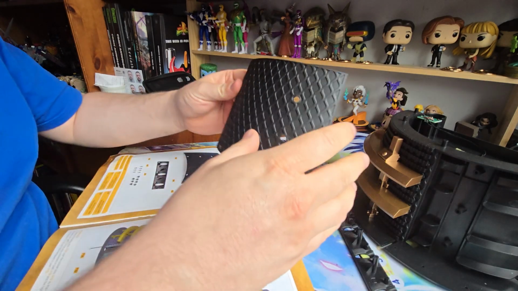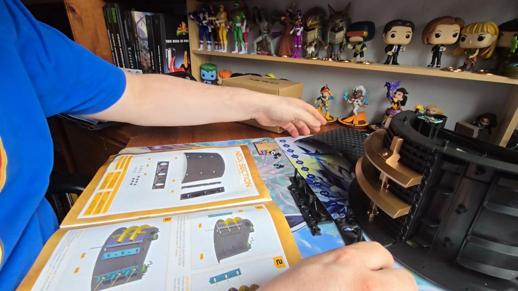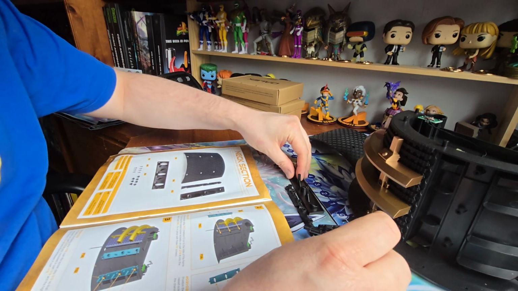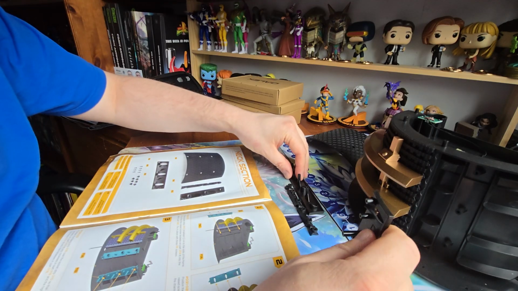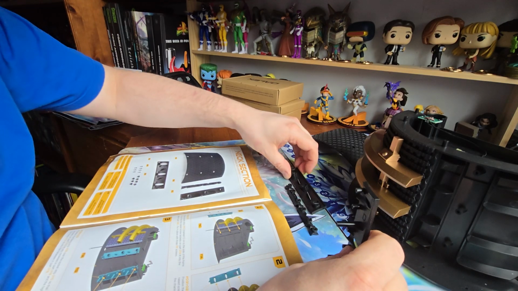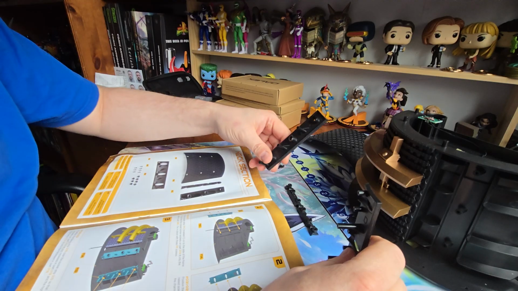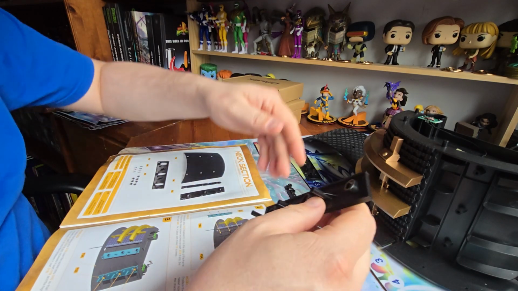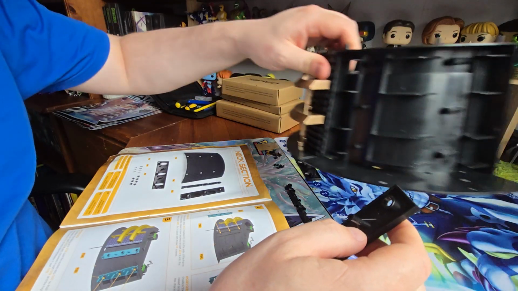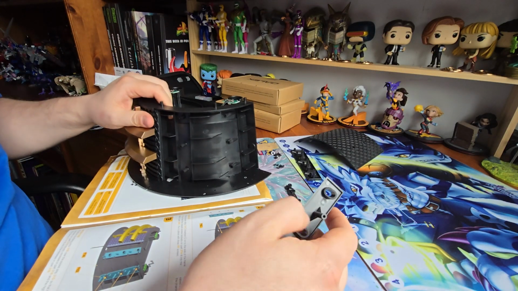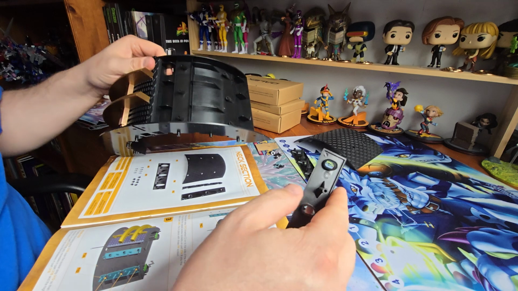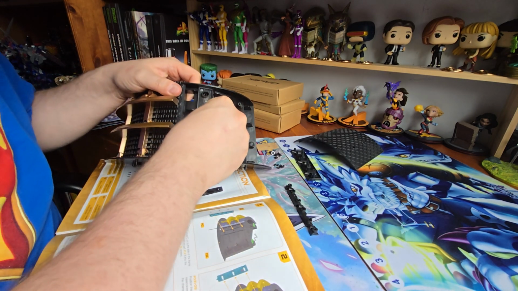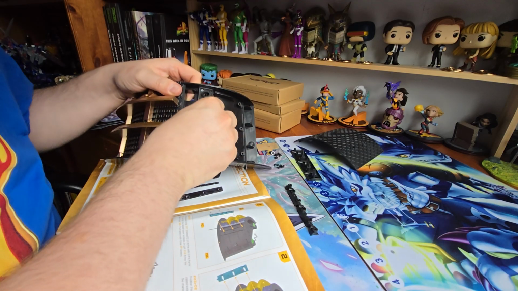Okay, so first up is fitting part C. That is going to be, that's part D, so it wants us to fit part C. And that will fit down the middle here, supposedly.